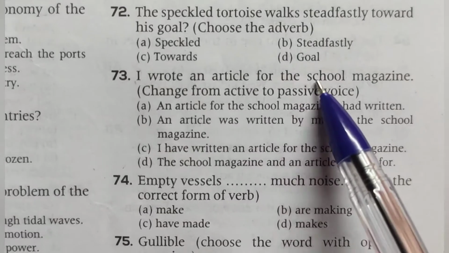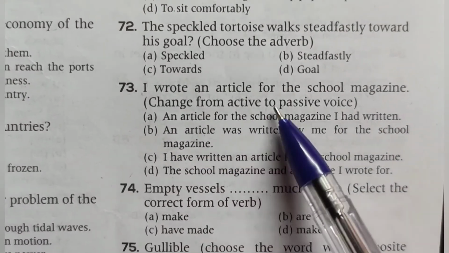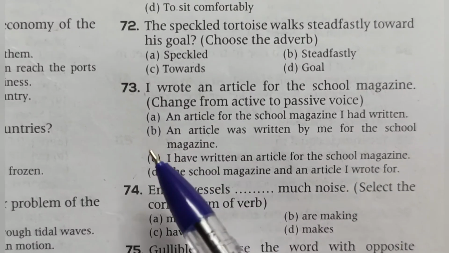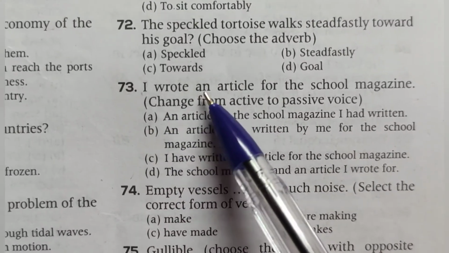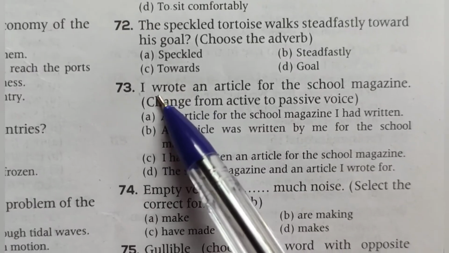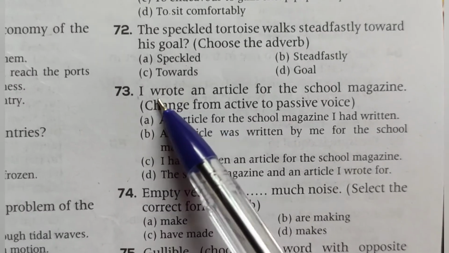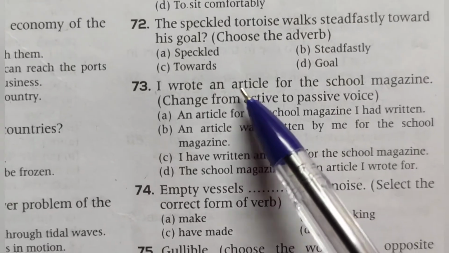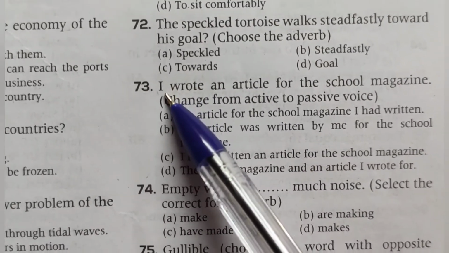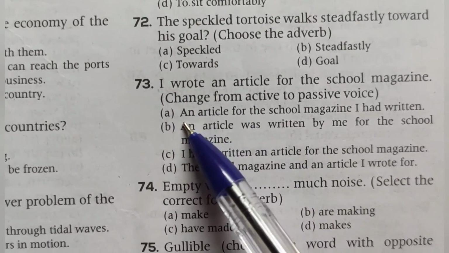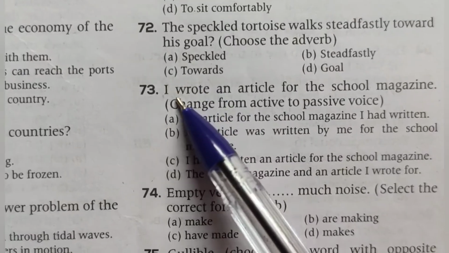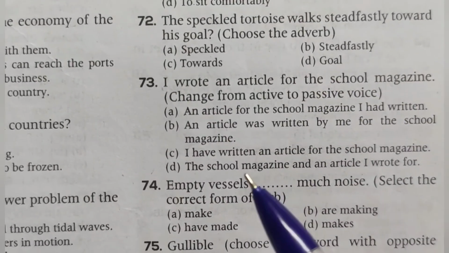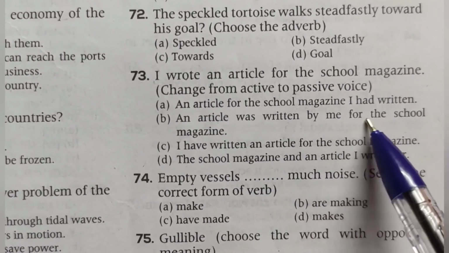73. I wrote an article for the school magazine. Change from active to passive voice. So I, subject, wrote, verb, an article, object. Object becomes the subject. So an article. V2, wrote is verb 2. It is past tense. And how do you change the past tense? Was or were plus verb 3. So an article was written by me. The subject becomes the object in the passive voice. An article was written by me for the school magazine. Option B.